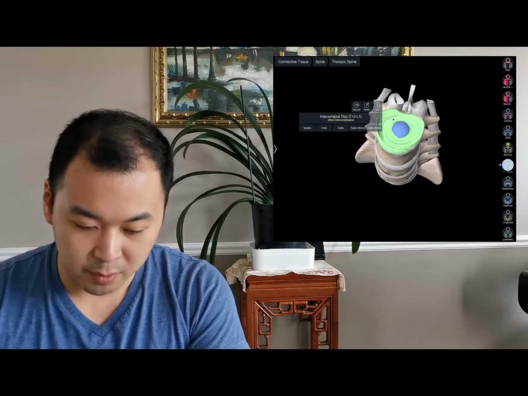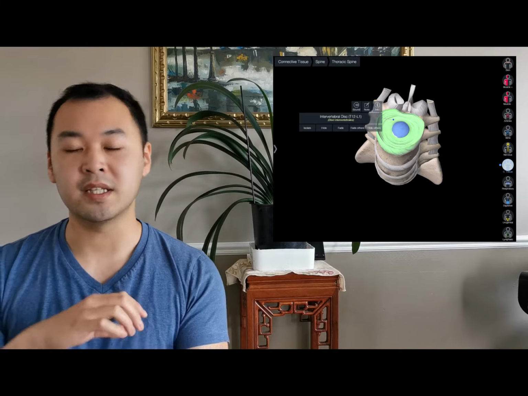Now, here on the outside, we see we got a white fibrous kind of material. This is known as the annulus fibrosus. This is more fibrous. This actually has the springy and it's more durable. This is where the durability of the disc comes from.